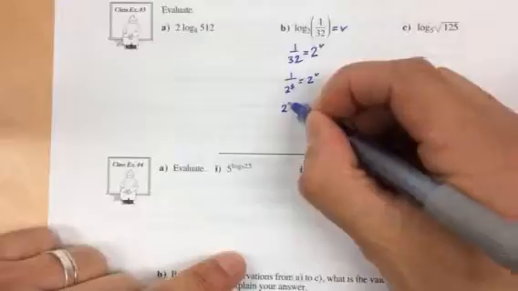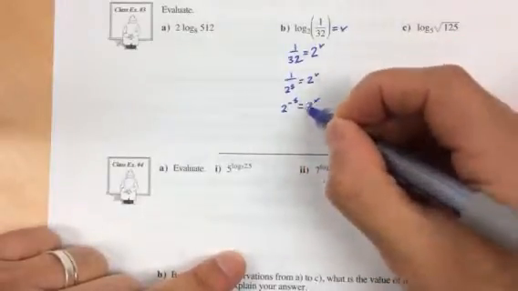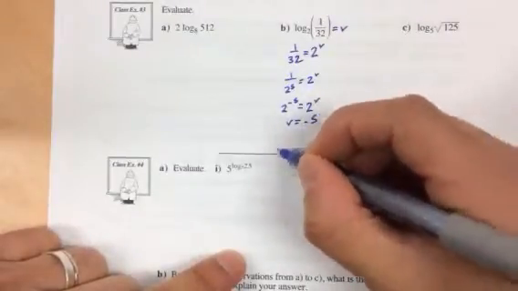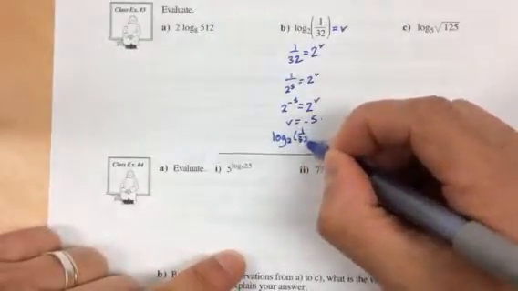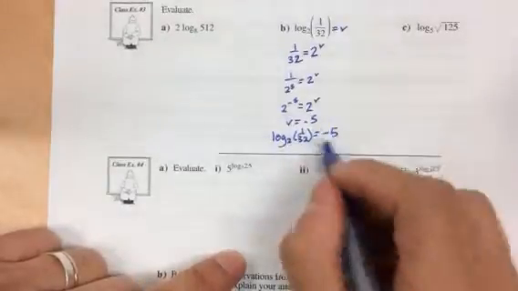So let's rearrange this. So I have 2 to the power of negative 5 is equal to v, and we drop our bases, we get v is equal to negative 5, and then replace that. Log 2 of 1 divided by 32 is equal to negative 5.